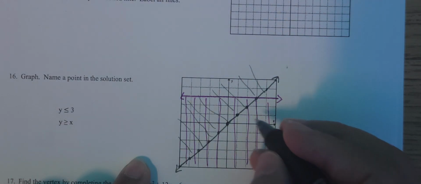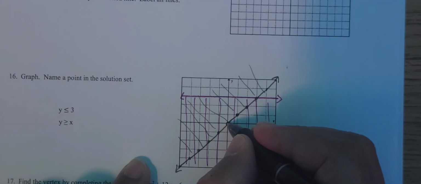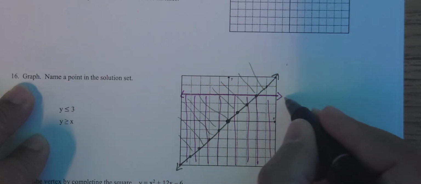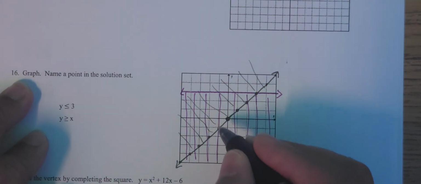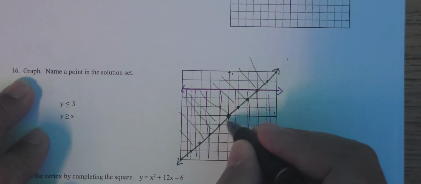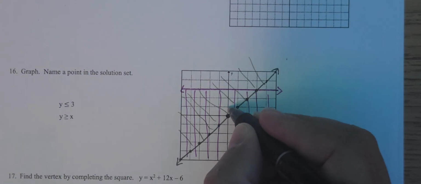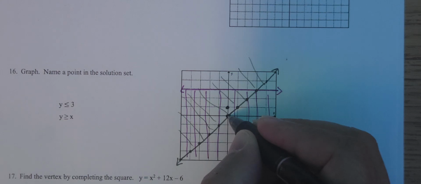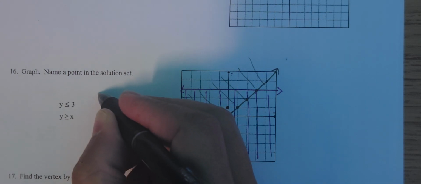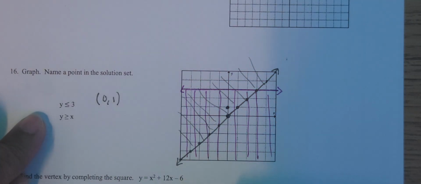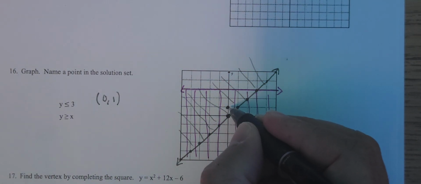So for example, is the origin there? Yes, it is, right? Because it's in the shaded region for the purple line. Well, I don't know if you can tell, this is purple and this is black. And let's see, well, let's choose this one here. Okay, so let's do 0, 1. So 0, 1 is 1 point. And that point is in the double shaded region, so that should work.